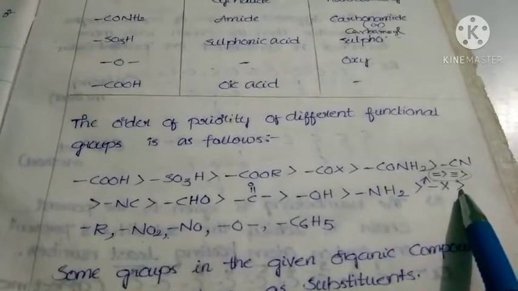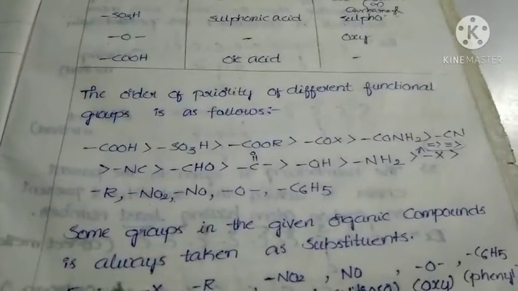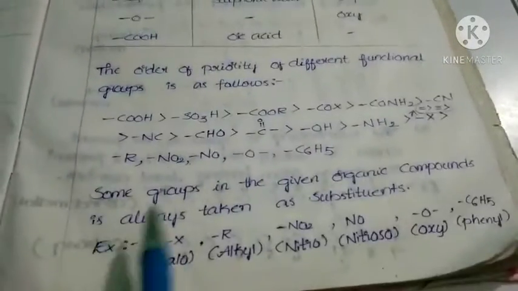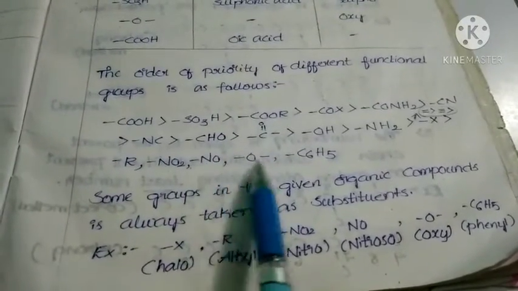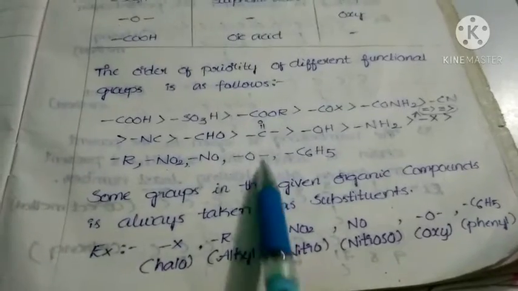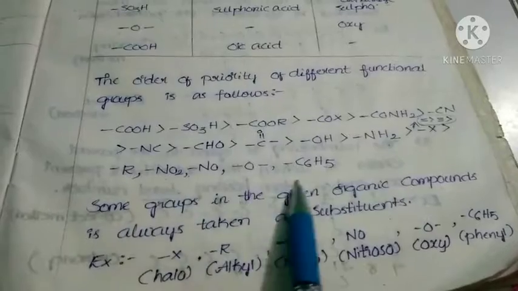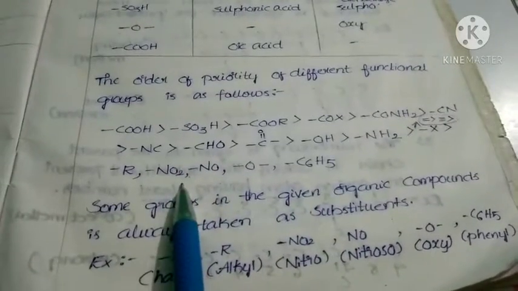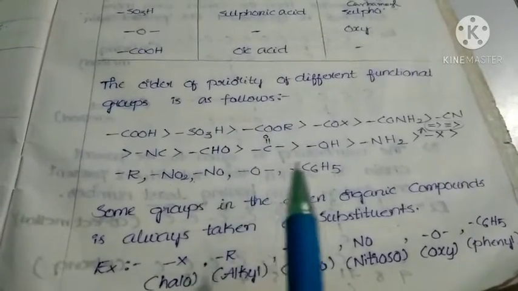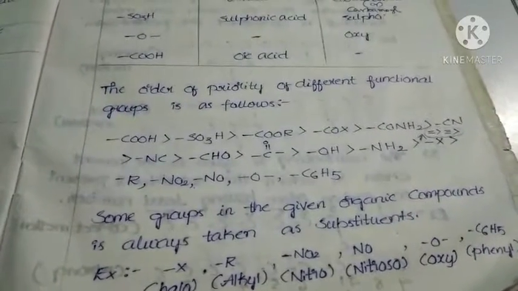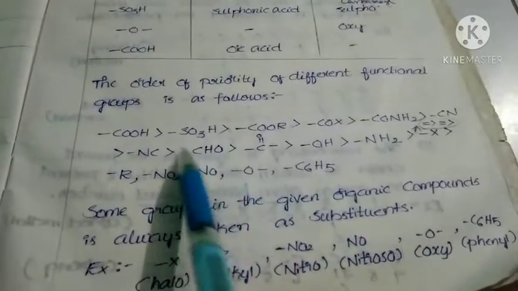Then halogen. Next, some groups in a given organic compound are always taken as substituents. These are R, meaning alkyl group, nitro group, nitroso group, ether group. Ether means oxy. Phenyl, C6H5, means phenyl. These groups are always considered as prefixes, nothing but substituents, in a given organic compound. So the highest functional group is what? Carboxylic acid. This is the order, it should be remembered.